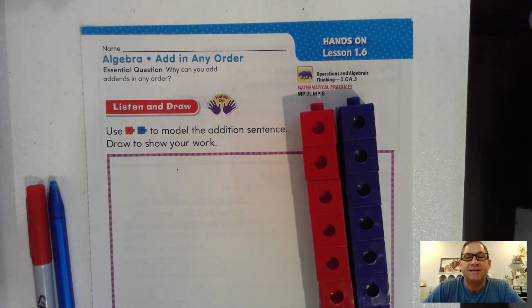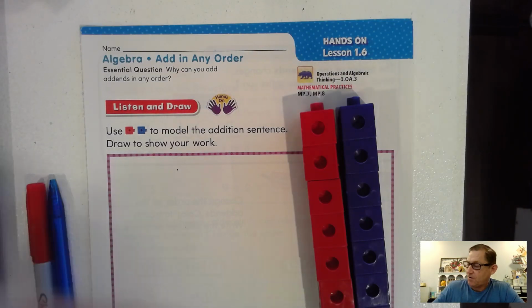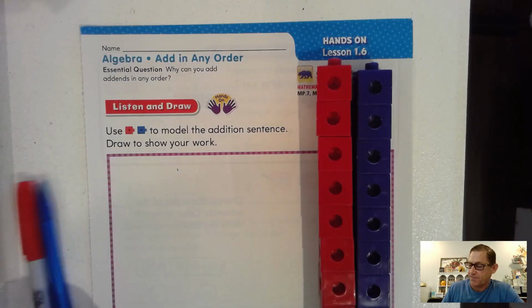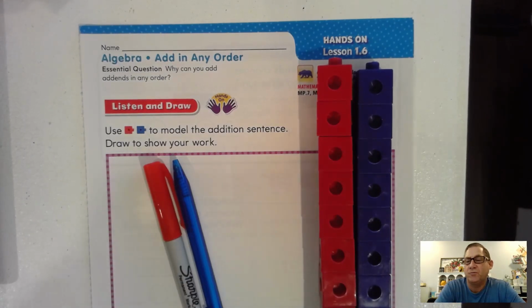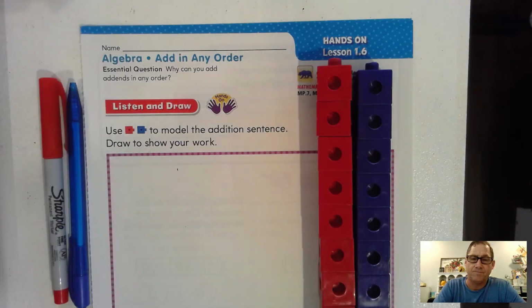Hello everybody. In today's lesson, lesson 1.6, we're going to be working with an algebra concept where we add in any order. Some materials we'll need for today's lesson are two different color connecting cubes and a red and a blue crayon or color pencils. Listen to the following problem and then we're going to model it. Remember you can pause the video so that you can set it up yourself prior to me telling you what to do or what I would do.